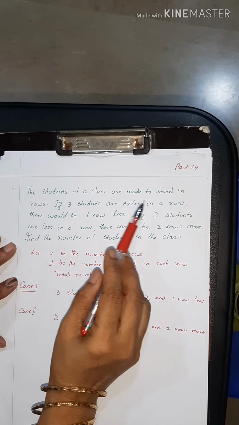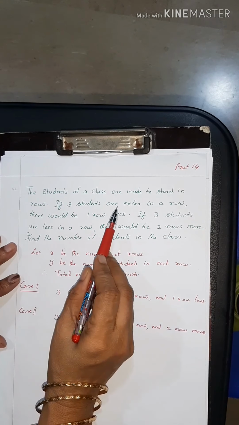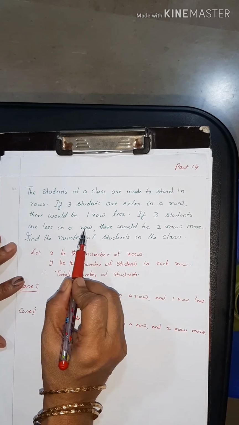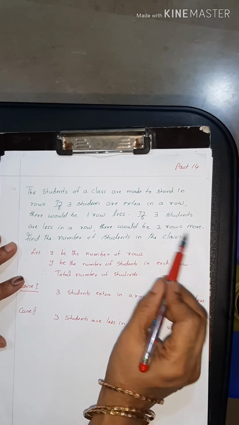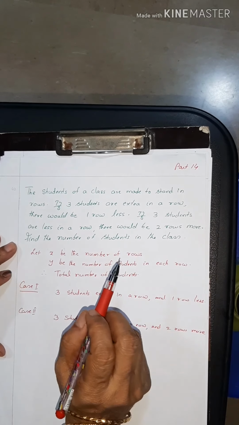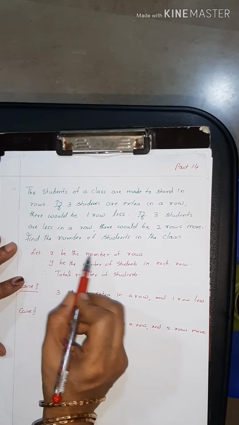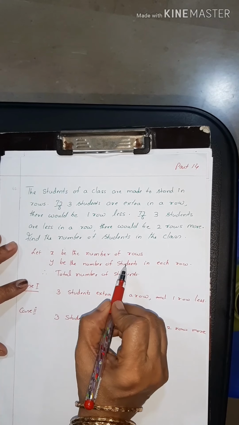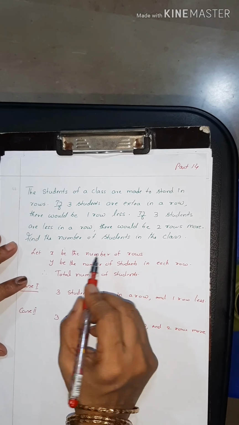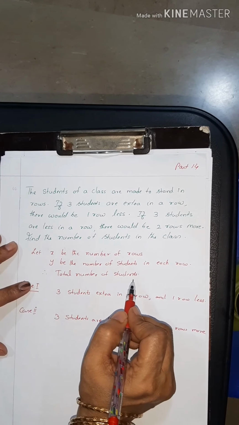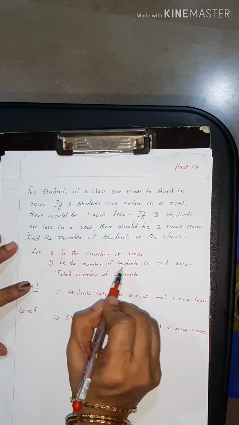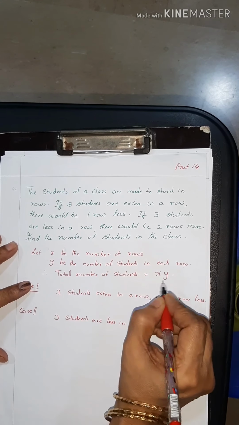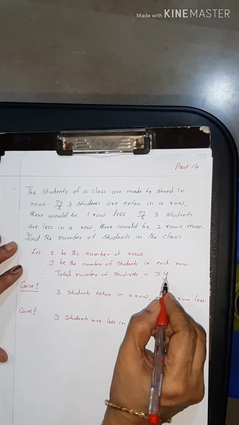The students of a class are made to stand in rows. If 3 students are extra in a row, there would be 1 row less. If 3 students are less in a row, there would be 2 more rows. Find the number of students in the class. So, here we have to take x as the number of rows and y as the number of students in each row. So, the total number of students will be number of rows into number of students in each row. So, that is equal to x into y. So, this will be the total number of students.